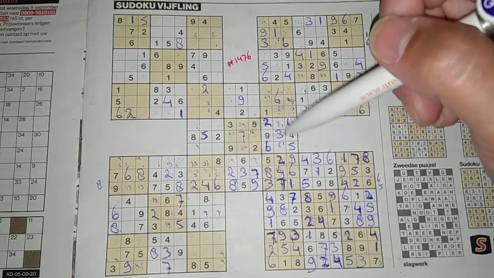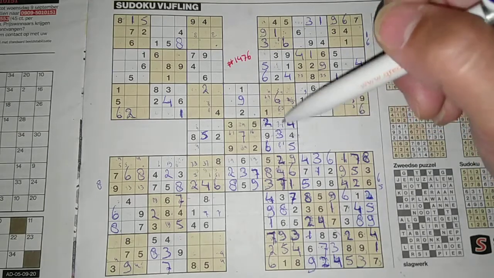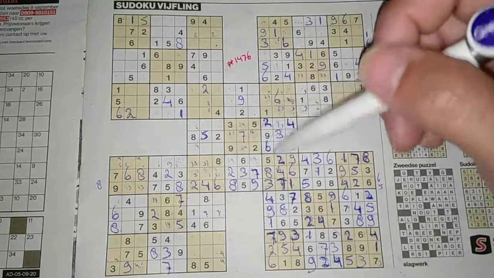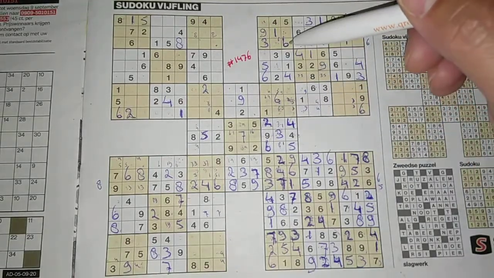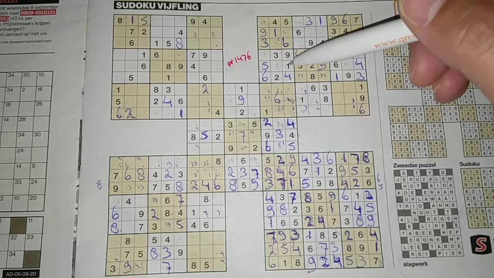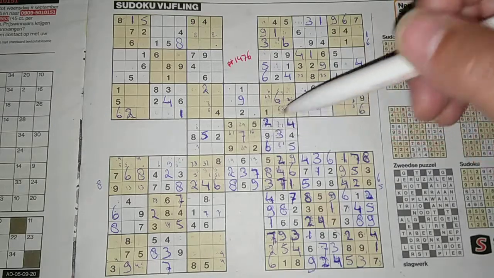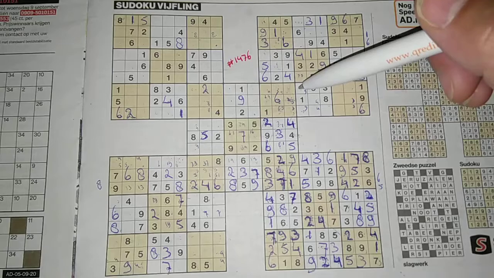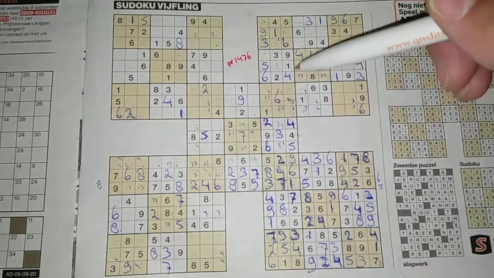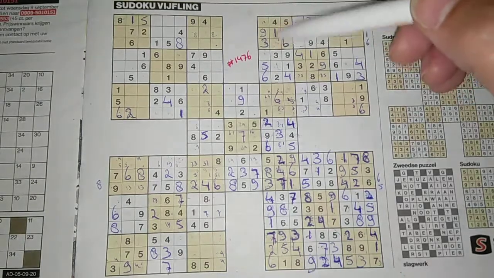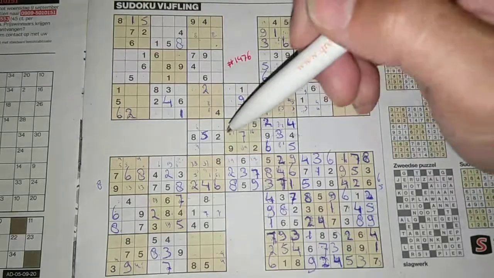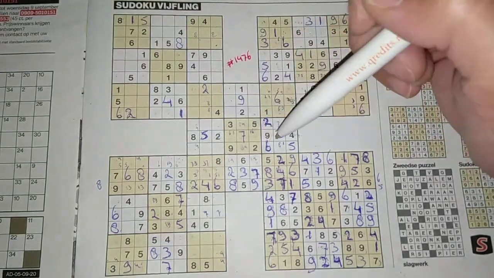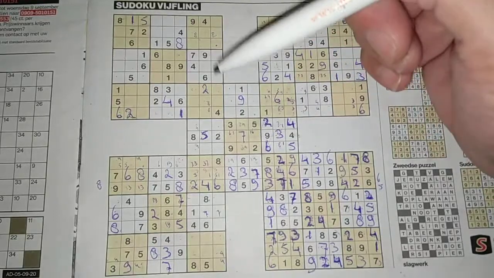Is the 8 and the 1 correct? The 8 and the 1 is correct, so these 3 is not correct. 6 should be here. Another 2. I hate these kind of puzzles.